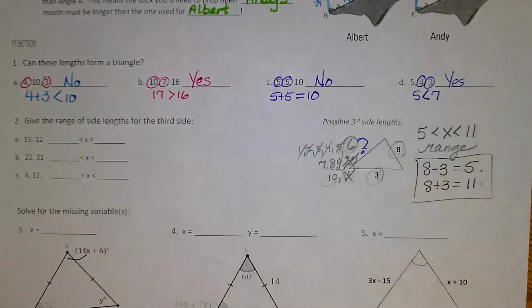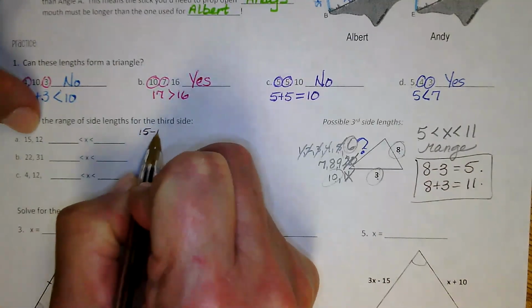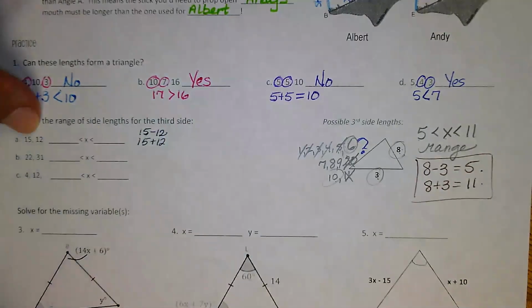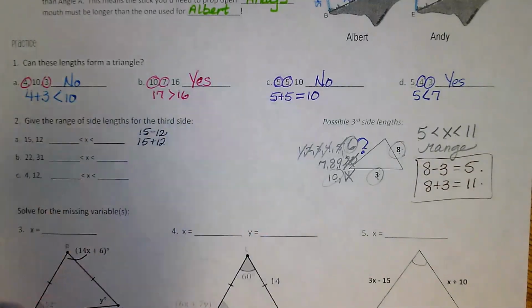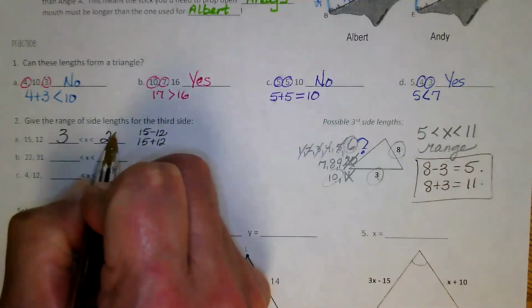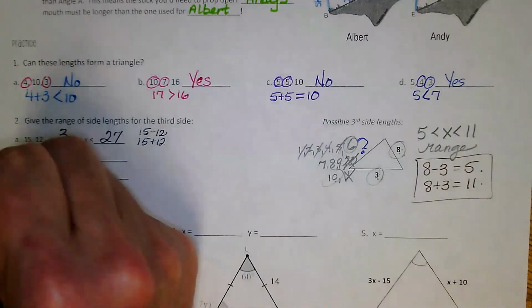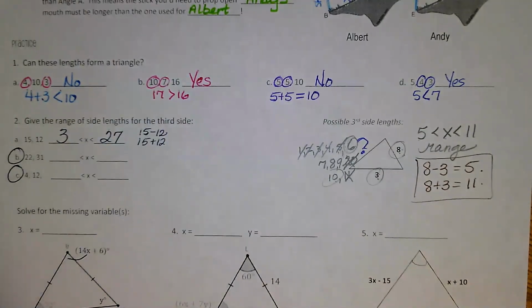All right, let's look over here. So I'm going to take the 15. I'll have 15 minus 12, and I'll have 15 plus 12. Those are going to give me my upper and lower bounds. So 15 minus 12, 3. 15 plus 12, 27. All right, I want you to do B and C. We'll come back and check them during class.